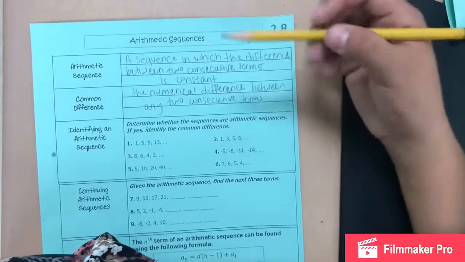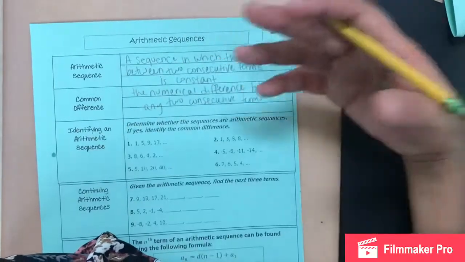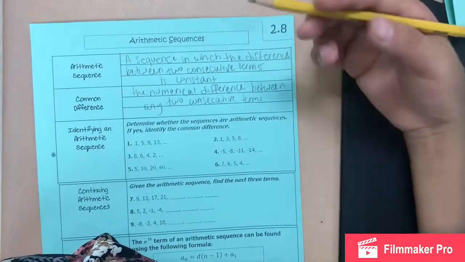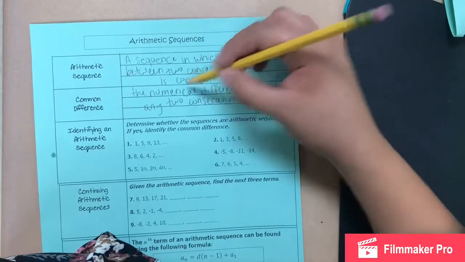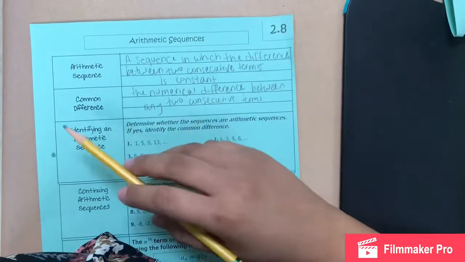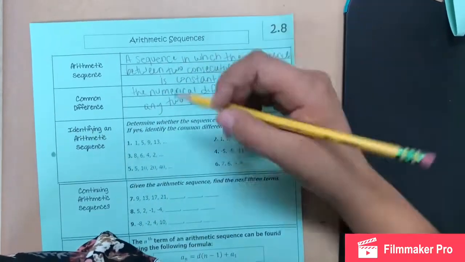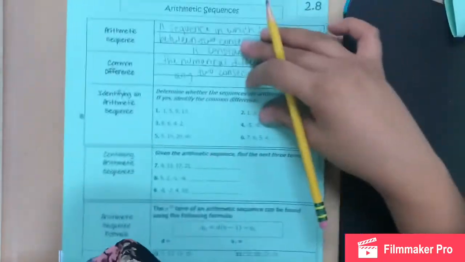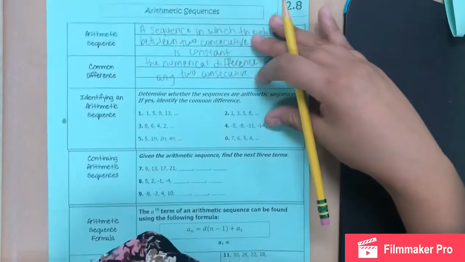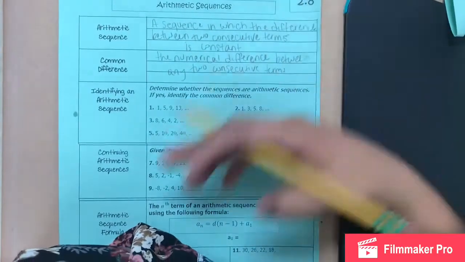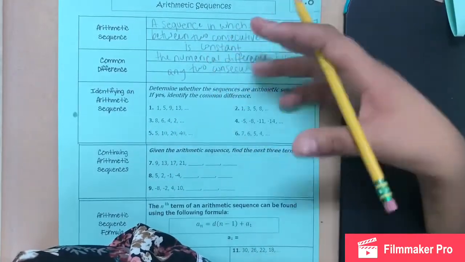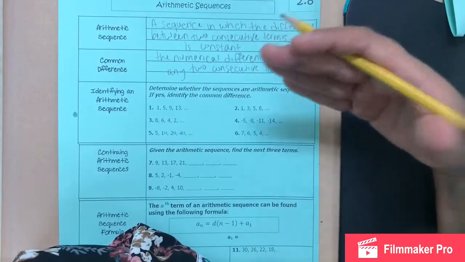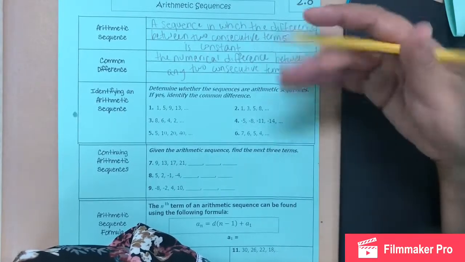Okay, so arithmetic talks about a sequence of numbers where there's a pattern, whether it's by adding or subtracting, and it's always constant, never changing. The common difference is that pattern. So whatever I'm adding or subtracting by, that's what the difference is. So let's see if we can identify whether it is arithmetic or not. I'm not going to even go into geometric, so we're going to decide, is it arithmetic or not? And if it is, what is the common difference?